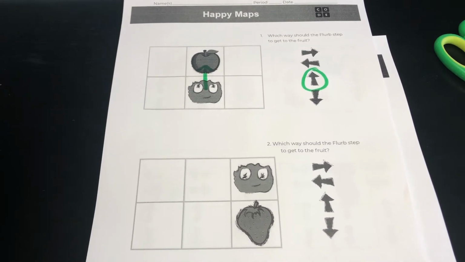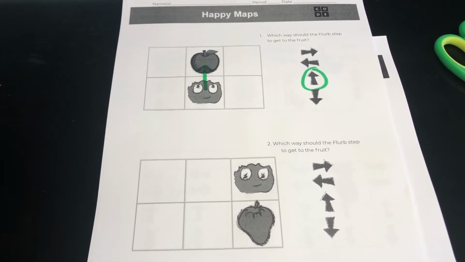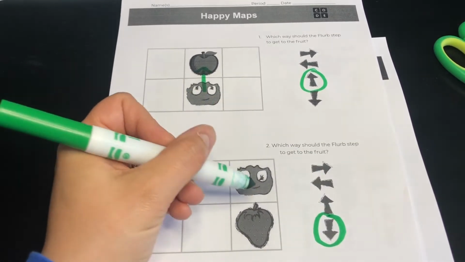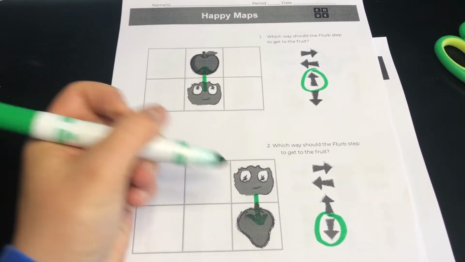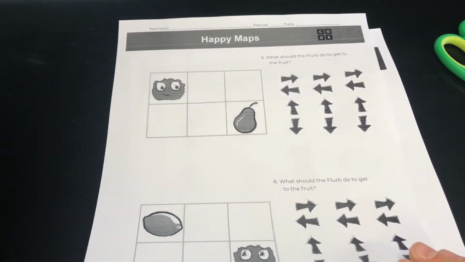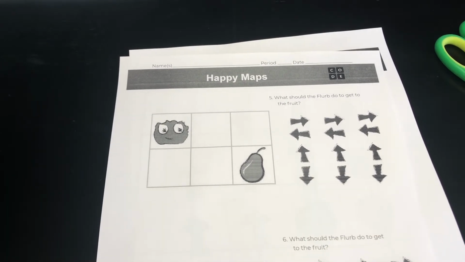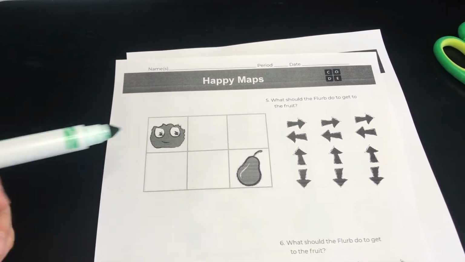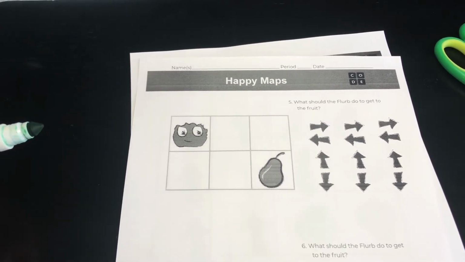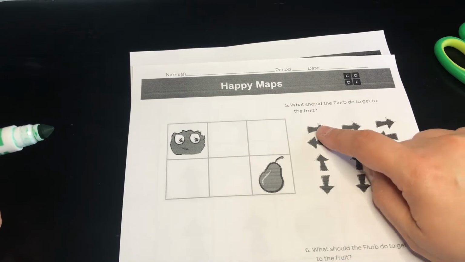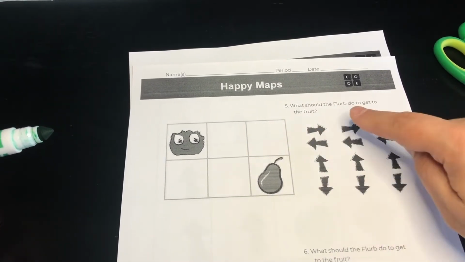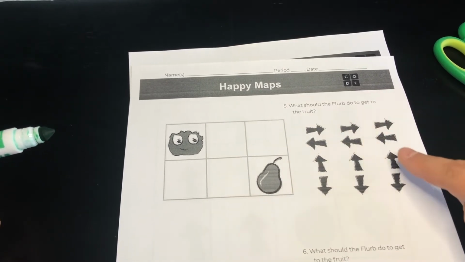So if the flurb wants to eat the strawberry, I am going to do one arrow down, right? So if I wanted to take that further and do 3 steps now, the fruit is a little further away from the flurb, I could do that a couple of different ways. So what way do I want to do it? So over here, each column is each step. So step 1, you would circle 1, step 2, circle this one, and step 3.